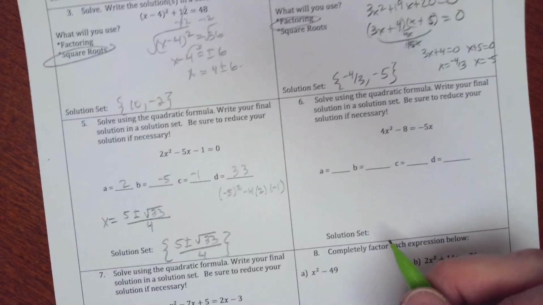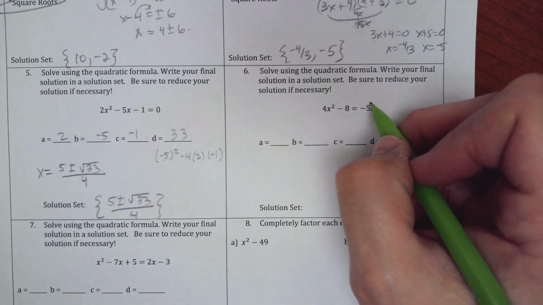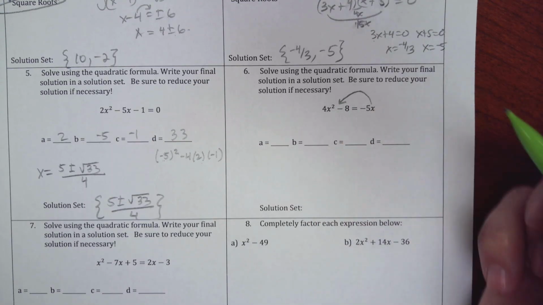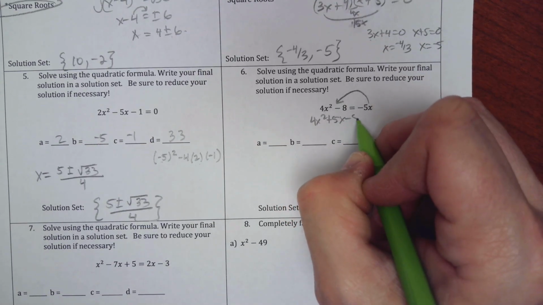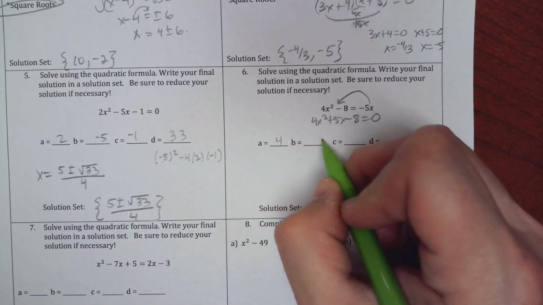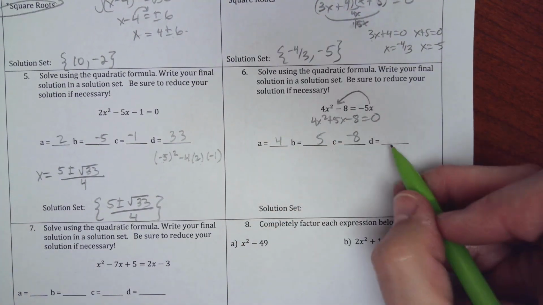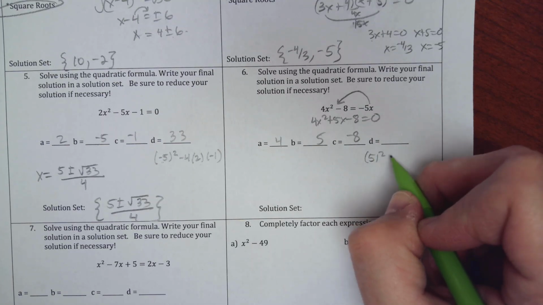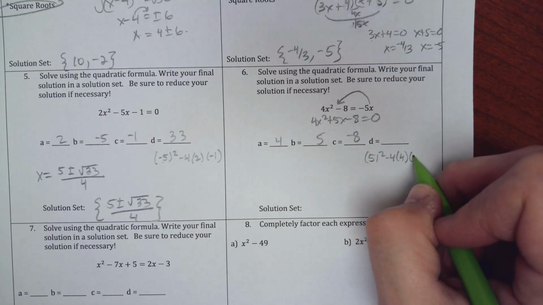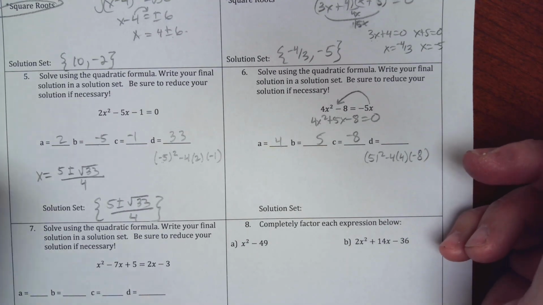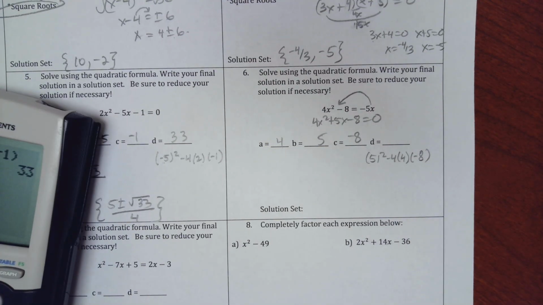Right, over here in number 6, same process. I'm going to bring that negative x over here, 5x there, so it's going to become positive 5x. So I got 4, 5, and negative 8. My discriminant is going to be 5 squared minus 4 times a, which is 4, and c, which is negative 8.